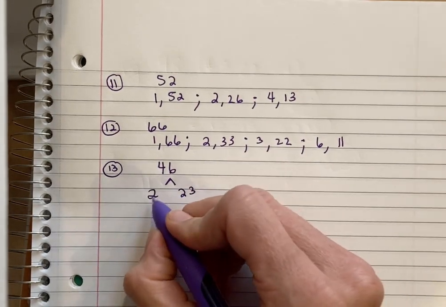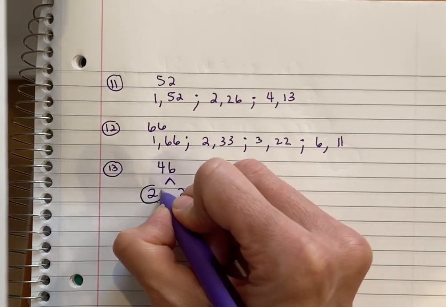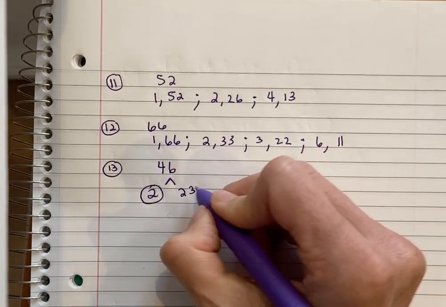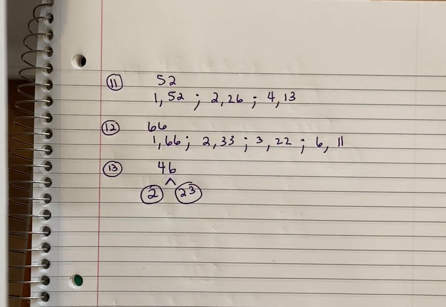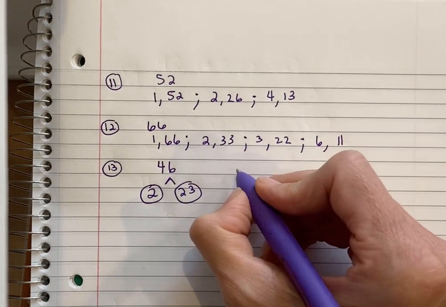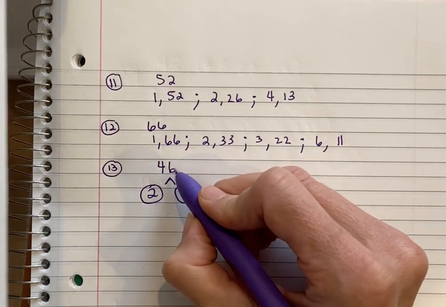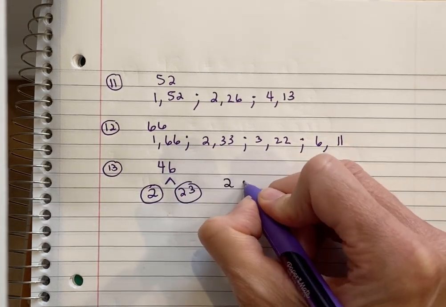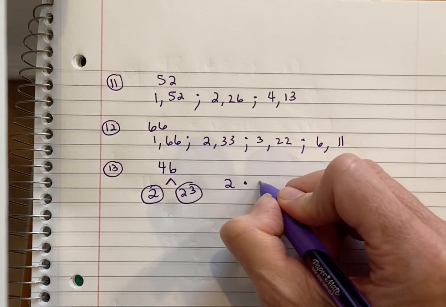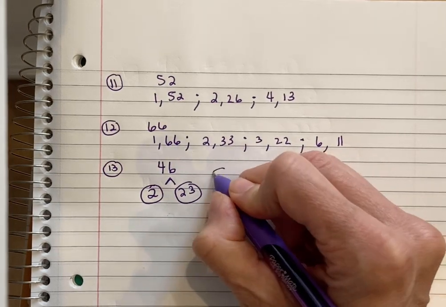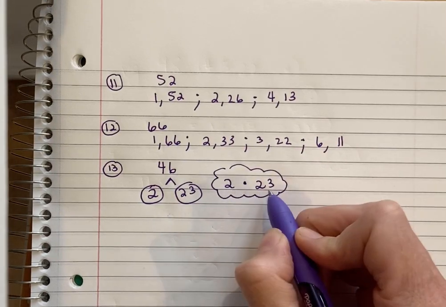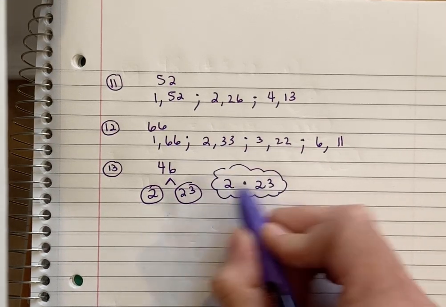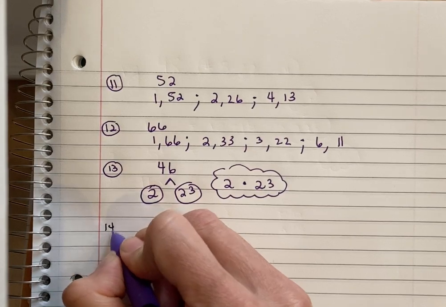Now we're going to analyze our new factors. 2 is prime, it gets a circle. 23 is also prime. So you don't have prime factorization yet. Prime factorization shows a number as a product of its prime numbers. So we have to put a multiplication symbol in between those prime numbers. They should be listed from least to greatest. Okay, so there's our prime factorization.